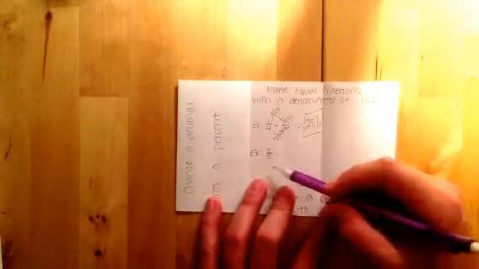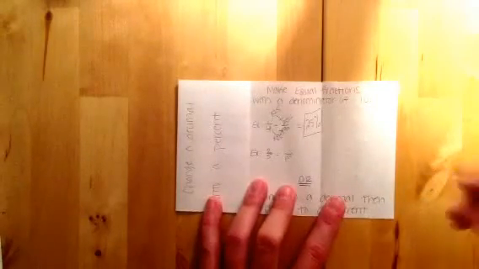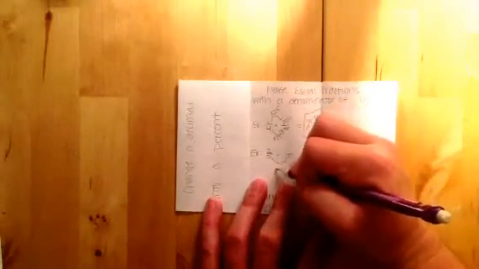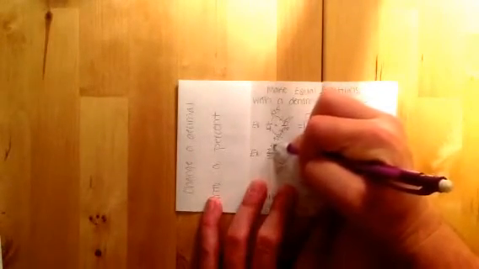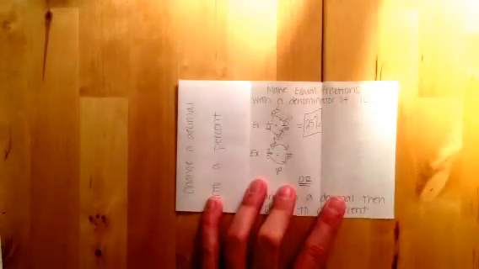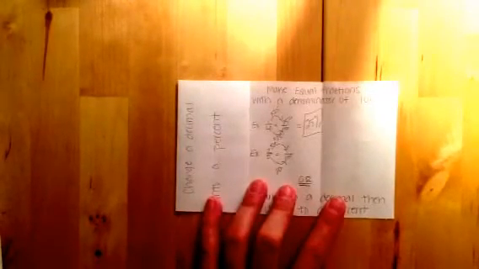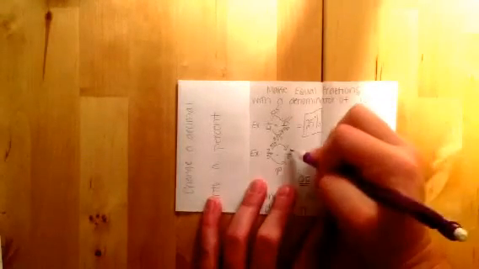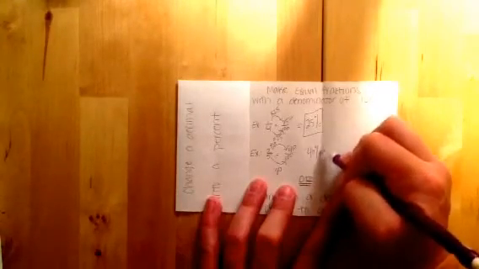Let's try one more. 2/5 equals something over 100. I don't know what that something is. 5 times what will give me 100? I'm thinking to myself, 5 times 20 is going to get me 100. So I have to do 2 times 20 to get the numerator. Well, excuse me. 2 times 2 is 4. So 2 times 20 must be 40. 40 out of 100 means that it's 40%.